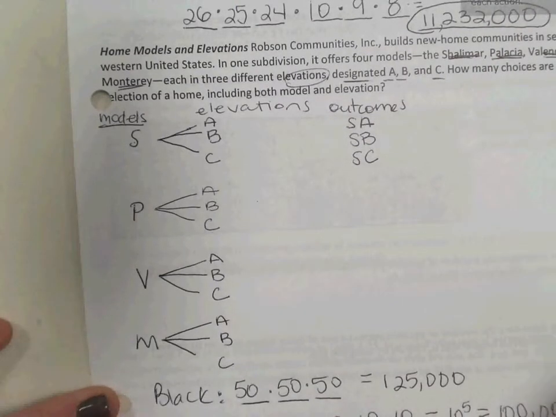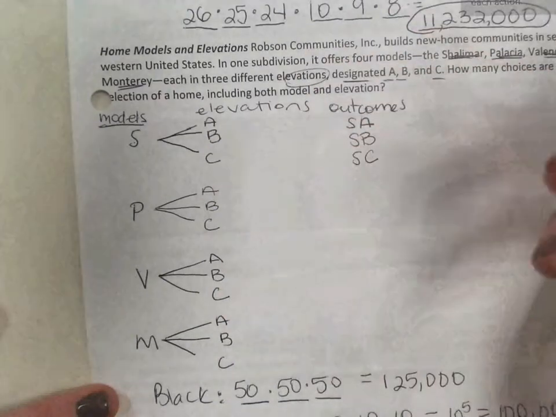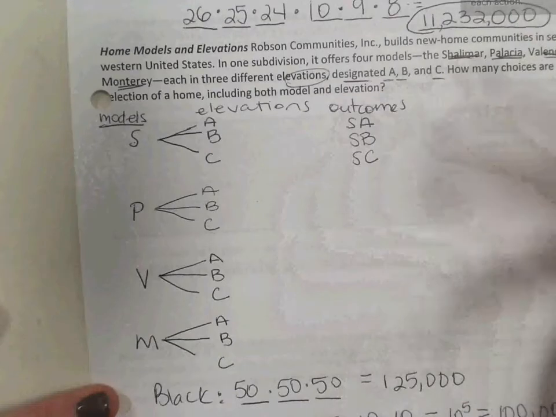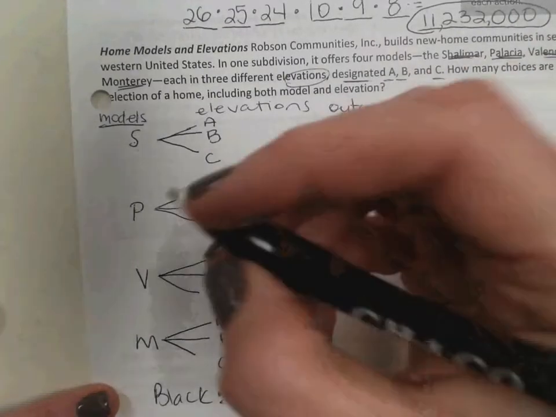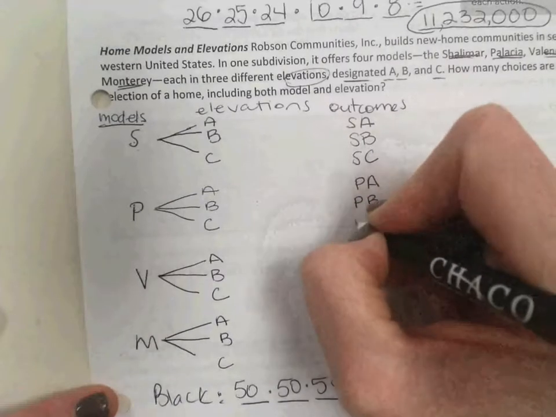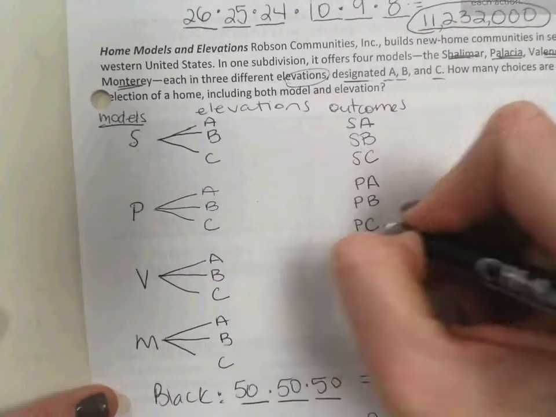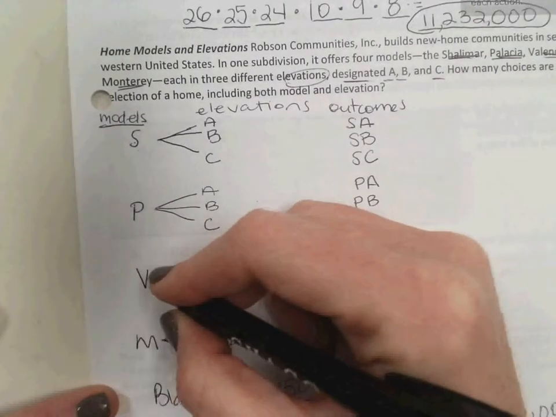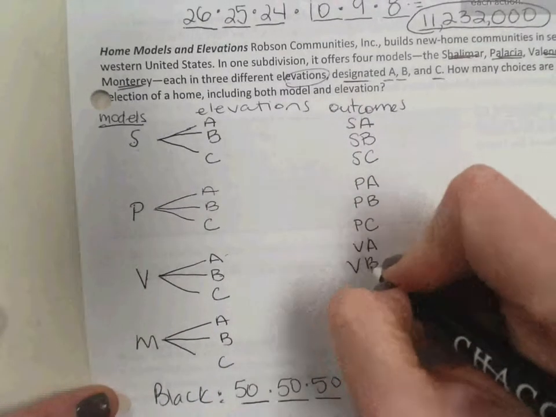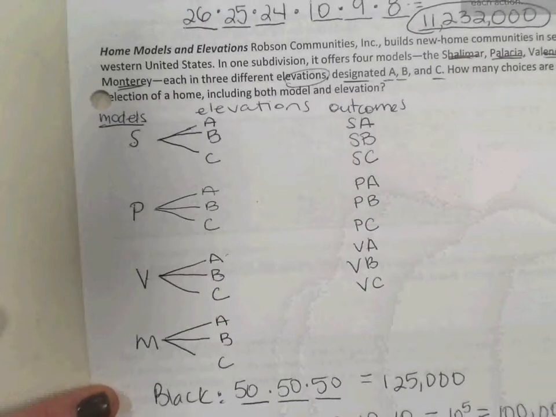Obviously this is a very simple example, so you probably list these out without a tree diagram, but it helps demonstrate in more complicated situations what you could also do. So then we have PA, PB, and PC, VA, VB, and VC, and MA.